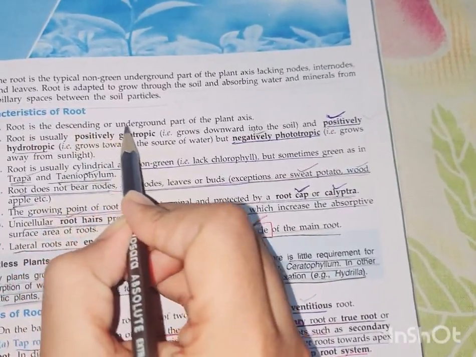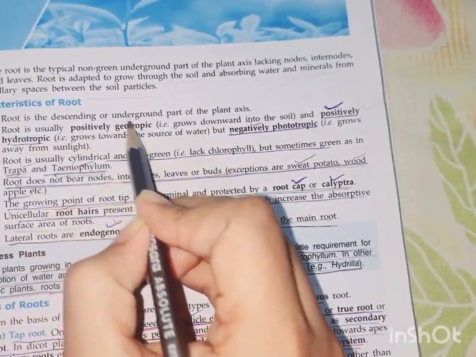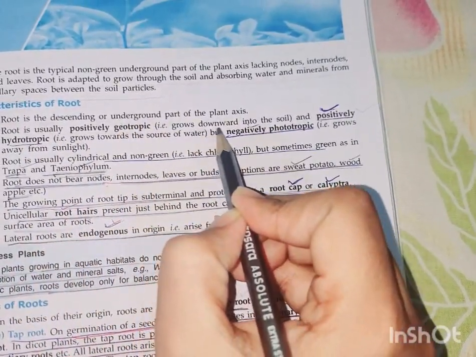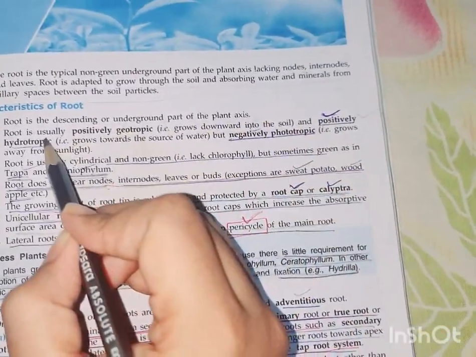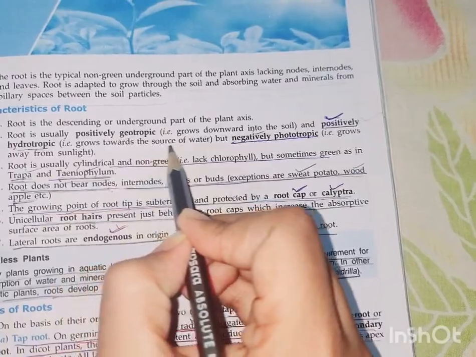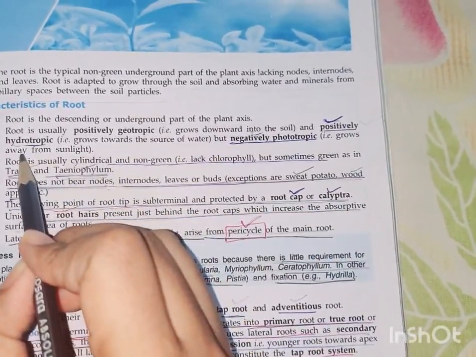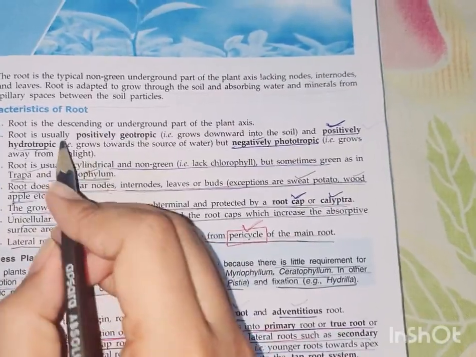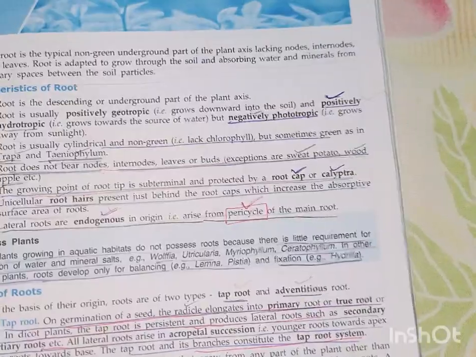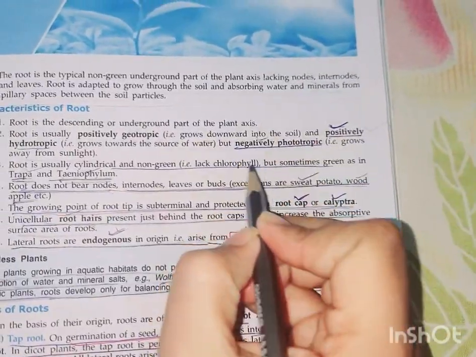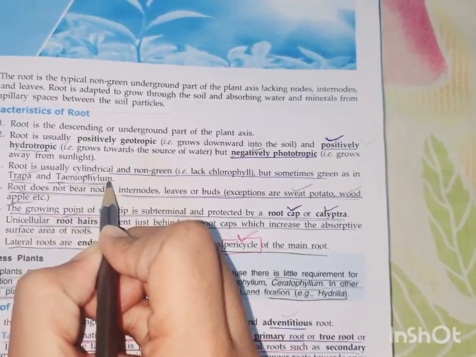Root is the descending and underground part of the plant axis. It is usually positively geotropic, means it grows downwards into the soil towards gravity, and positively hydrotropic, always grows towards the source of water, but negatively phototropic, grows away from sunlight. It is cylindrical and non-green, that means it lacks chlorophyll, but sometimes they are green as in Trapa and Taeniophyllum.